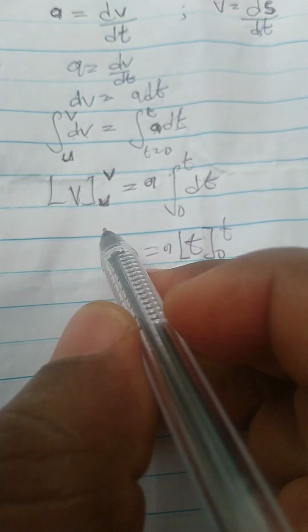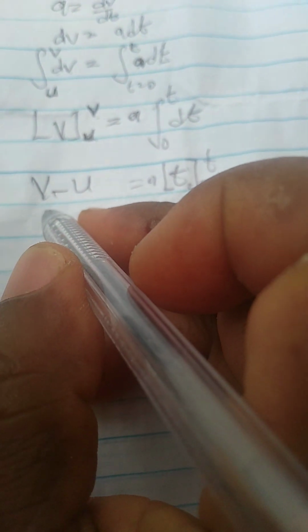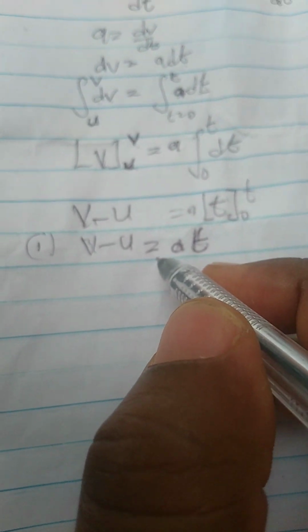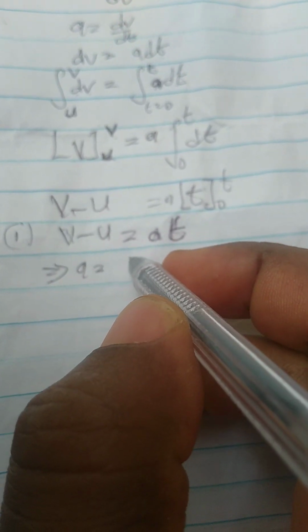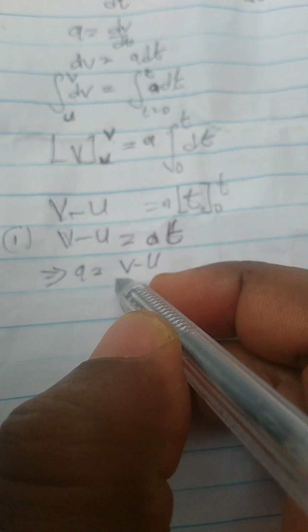Now, what do we do with this limit? It's just a simple subtraction. So what we have here, we substitute v into this v, then u to this one, we subtract. When we put v here, we have v, then when we put u here, we say take away u is equal to this. So we have v minus u is equal to a times, when you substitute this one, just be at. Now, having done that, let's say this one is equation 1. And this particular expression also implies that acceleration a is (v minus u) divided by t.